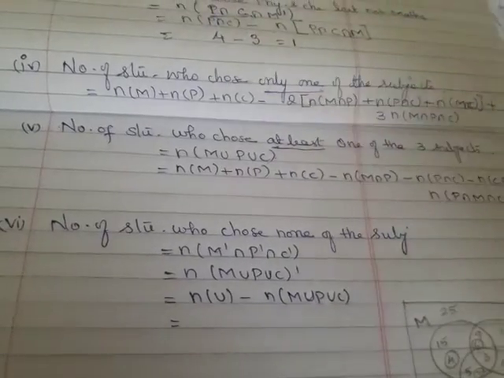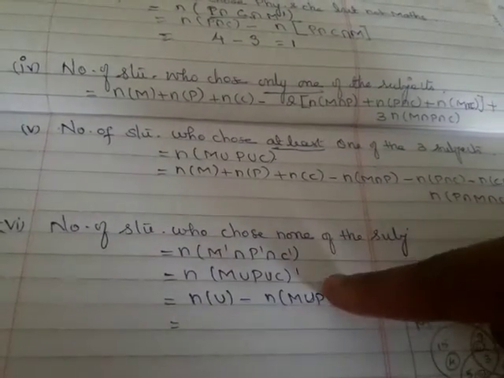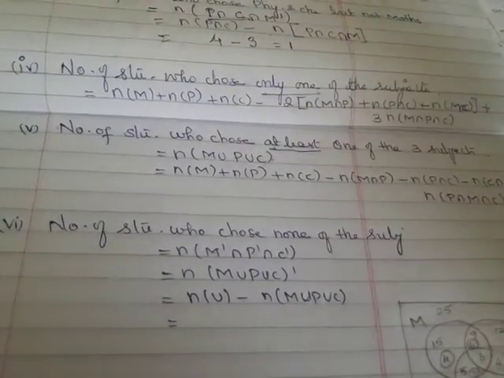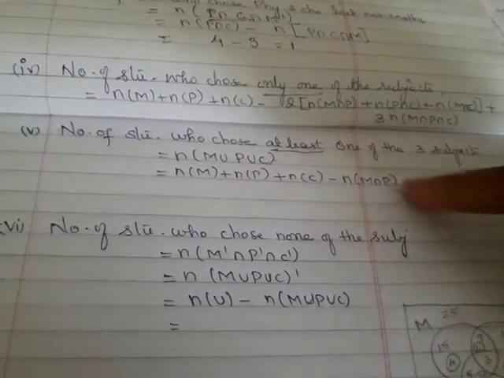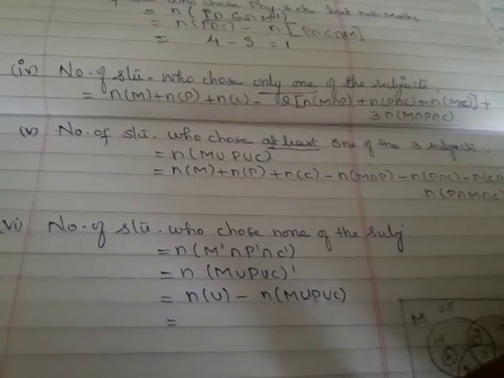If they didn't choose any subject, immediately go for complement under intersection. And we know, apply De Morgan's law, (M union P union C) the whole dash. What is N of A dash? What is A dash? First of all, what is complement? From the universal set we will subtract the set, right? So N of U minus that particular set. Now for this, since we have found it already in the question, we can directly apply the answer, or else go with this formula. M union P union C is nothing but the formula you know, substitute it and get the answer. Hope you understood.